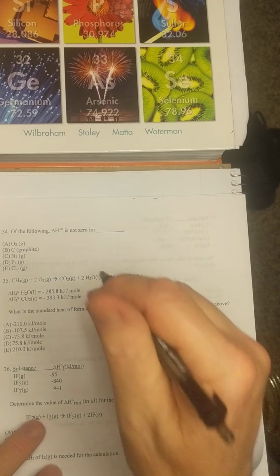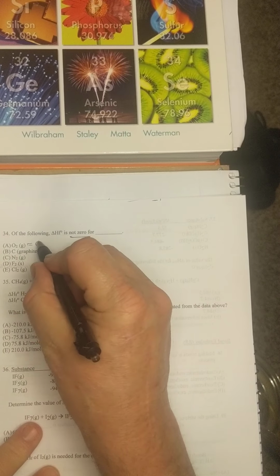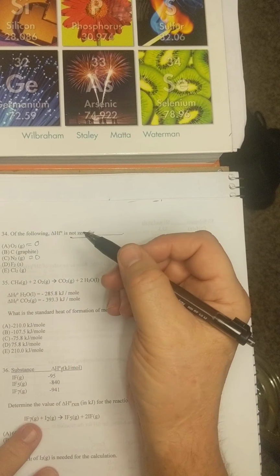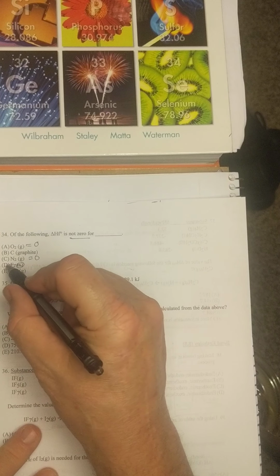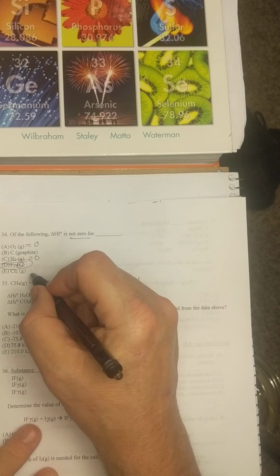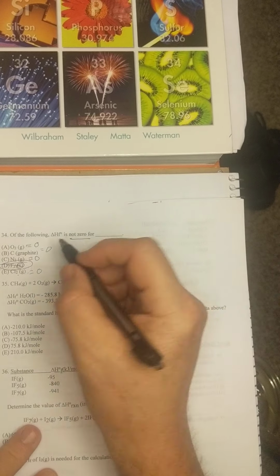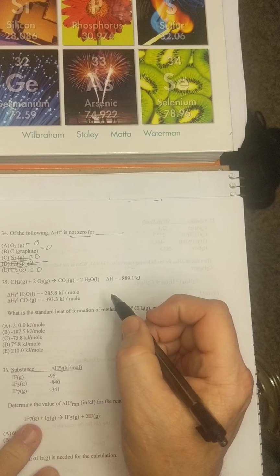Okay. Which one's not equal to 0? Oxygen as a gas is 0. Nitrogen as a gas equals 0. How about that one? Fluorine is not a gas. Fluorine's a solid, so the answer is D. Chlorine as a gas equals 0, and carbon graphite is a solid, that's 0. So just the fact that fluorine's not a solid means it's not 0.